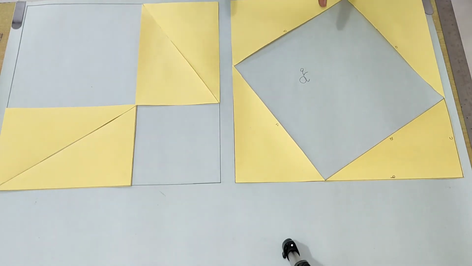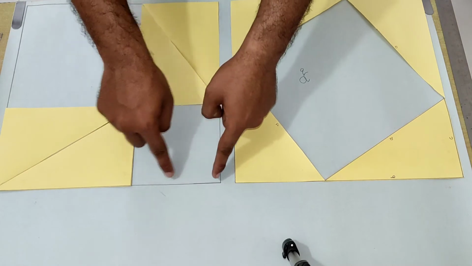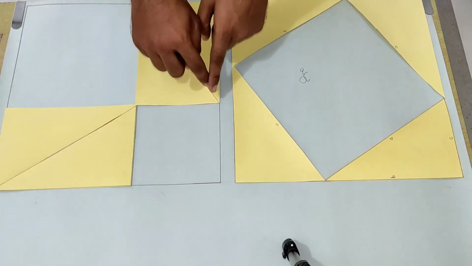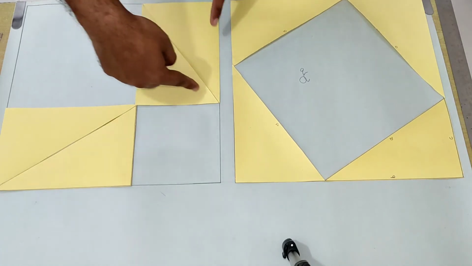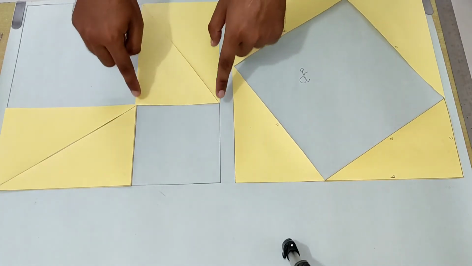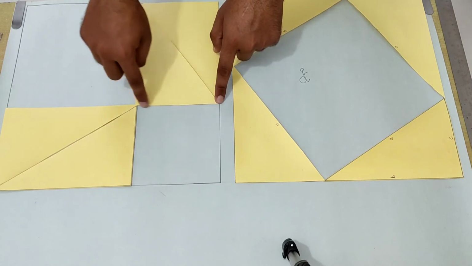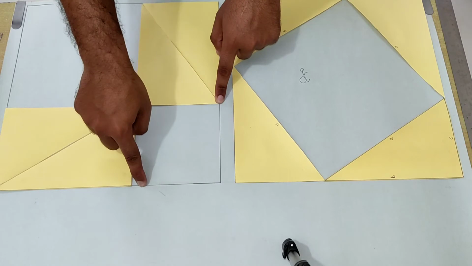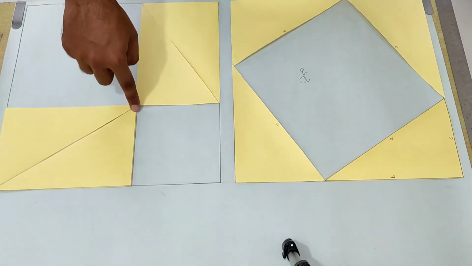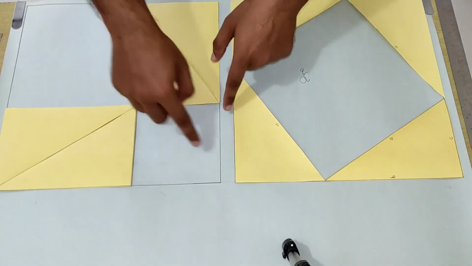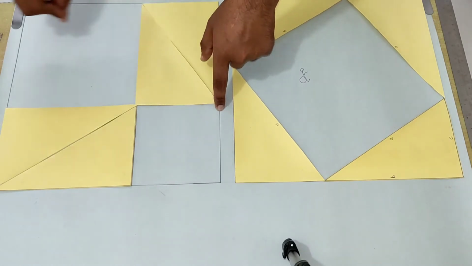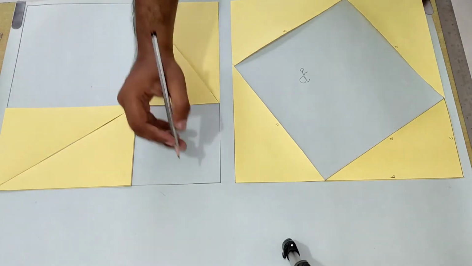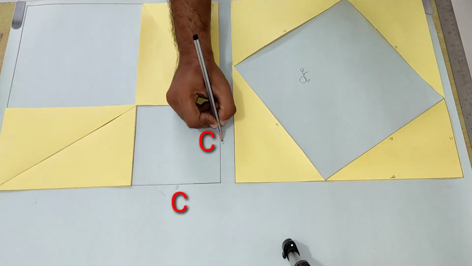So now, can you see what this length is? Here there is one square forming, or we can directly say that this leg of this right angle triangle is C. That means this length must be C. Similarly, this length of this right angle triangle is C, and that's why this must be C. So can we say that this is forming C by C?